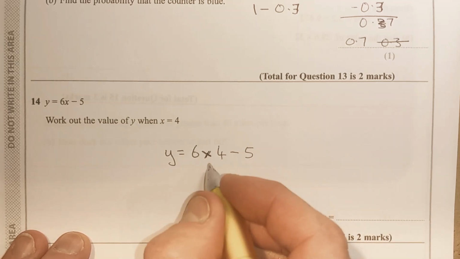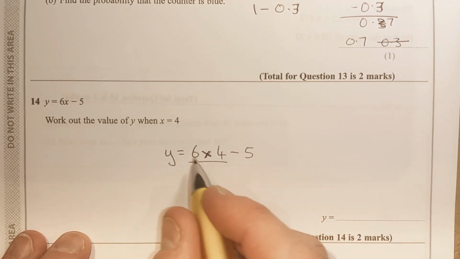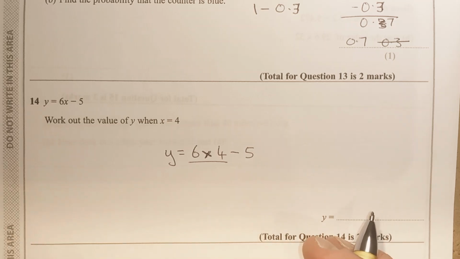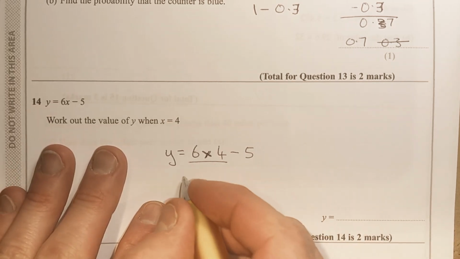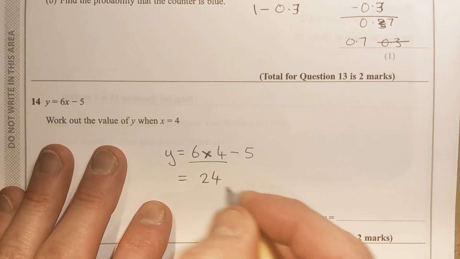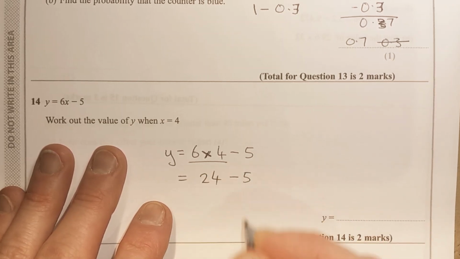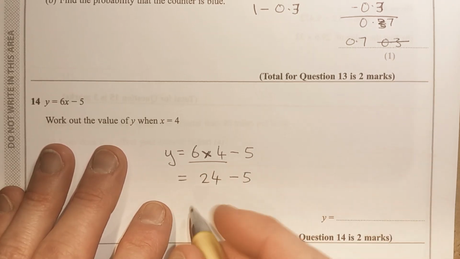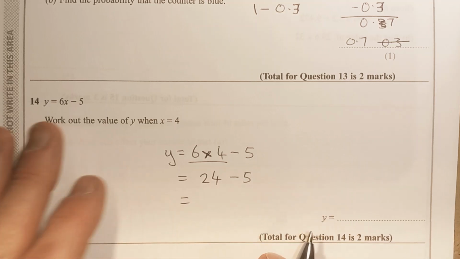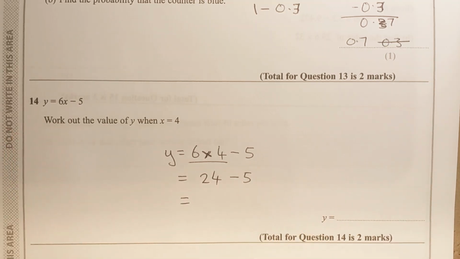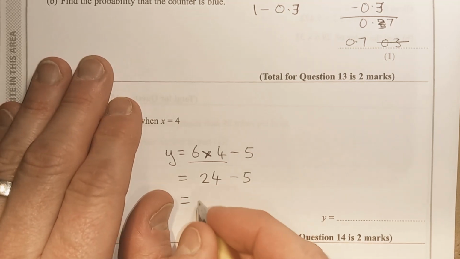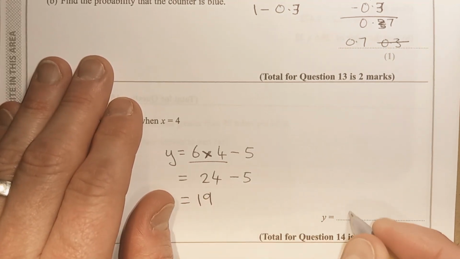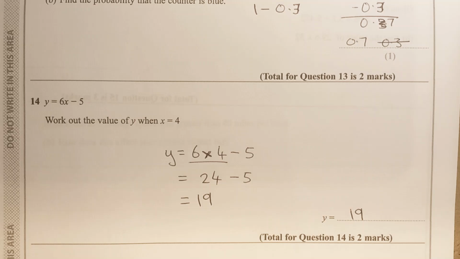Which comes first? So multiplication. So we do 6 times 4, or 4 times 6, so 6, 12, 18, 24. So do that bit first, and then we've still got the minus 5 at the end. Well, 24 minus 5, let's just count back from 24. So 23, 22, 21, 20, 19. There we go.